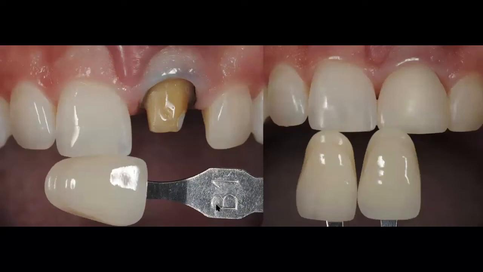Now, why is this photo so important? Because you can see that this lateral is a little bit darker than the central. And this is the natural teeth of the patient. Patient did not want to do any bleaching. So we have to work around what the patient has and what the patient is expecting to achieve, or what the goals and expectations are based on what we have shown them, in previous cases, in other photos.